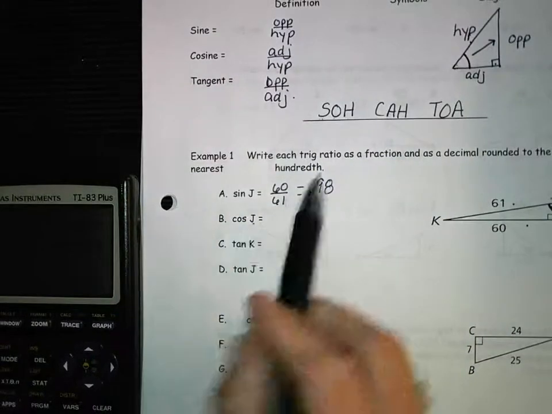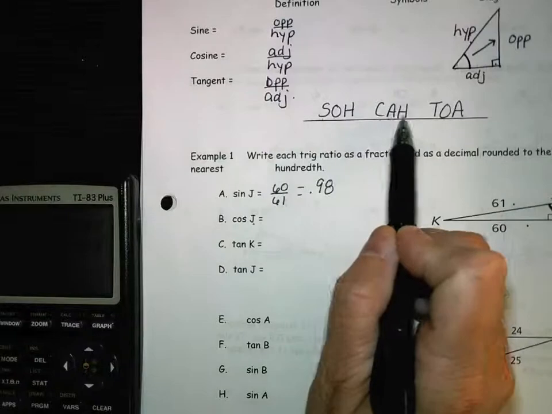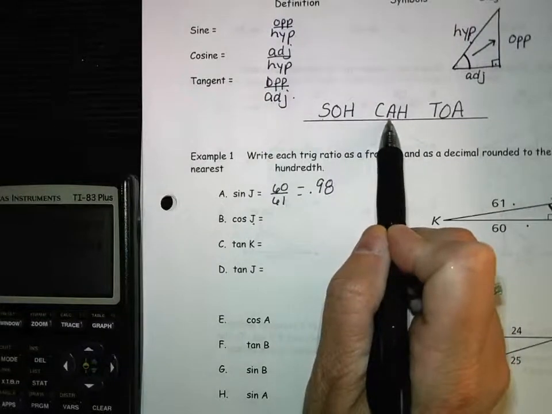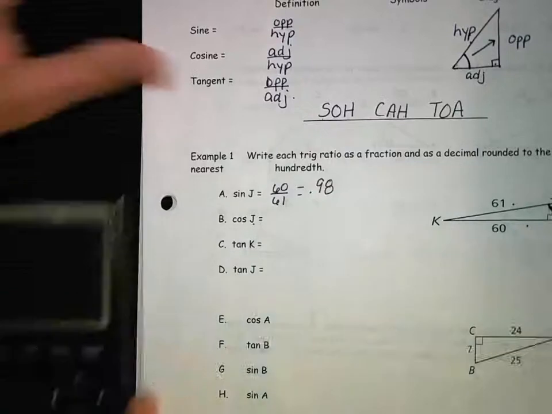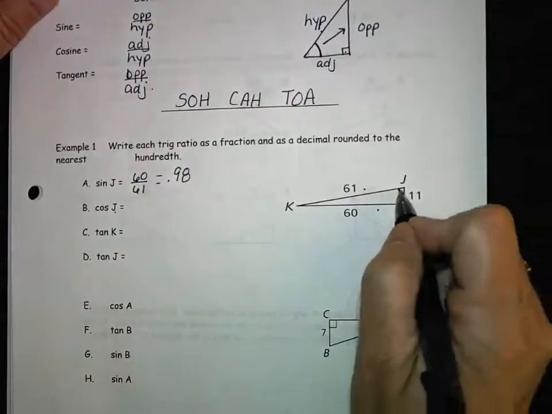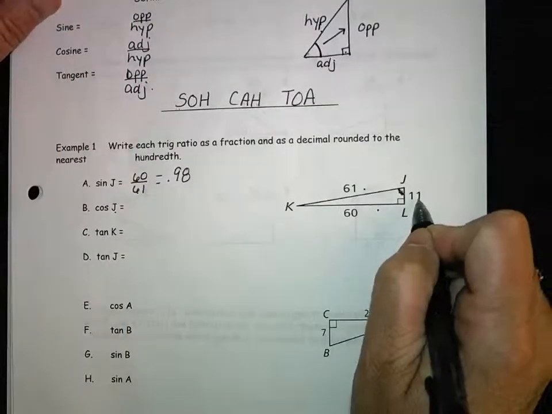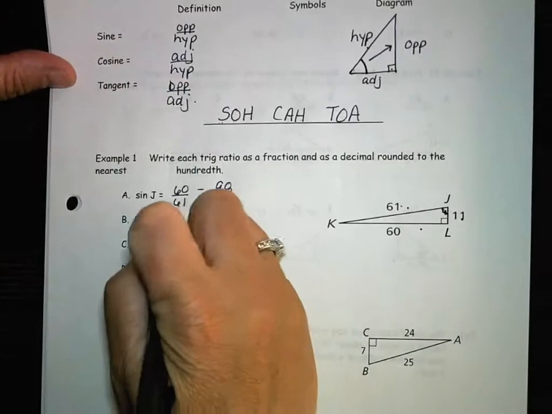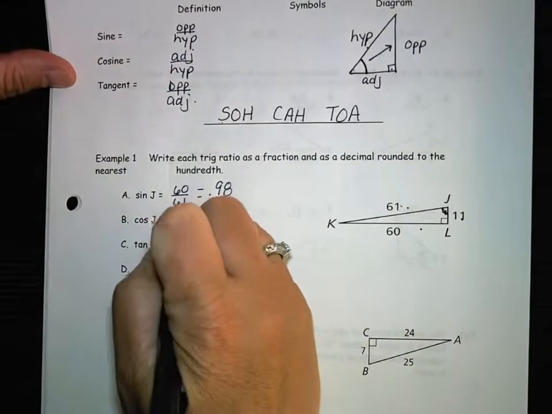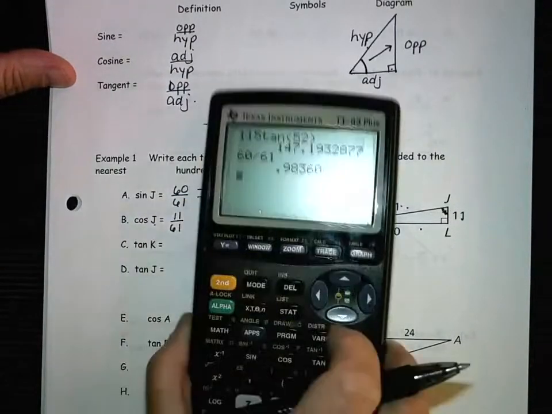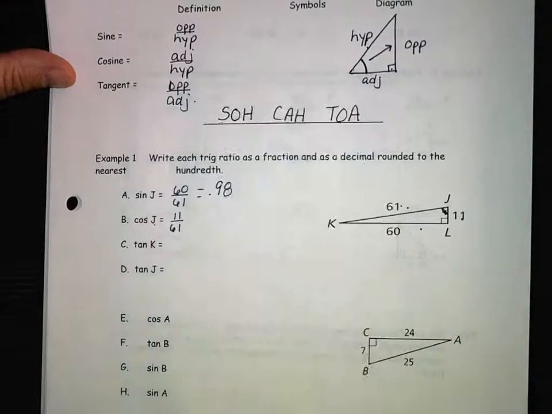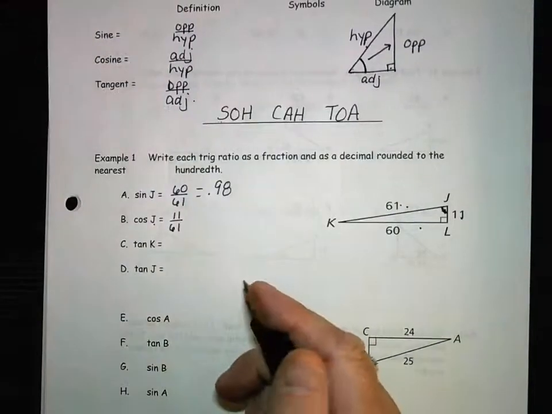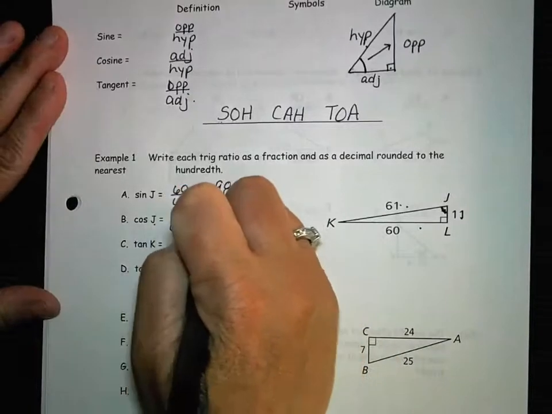Cosine of J, cosine is adjacent over hypotenuse. If this is the angle, that's the adjacent side over the hypotenuse, so we will have 11 over 61. 11 divided by 61 is 0.18.